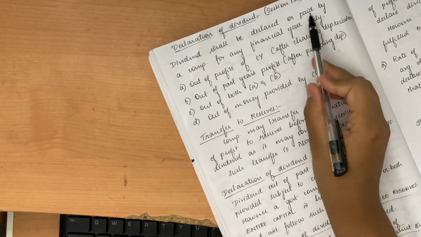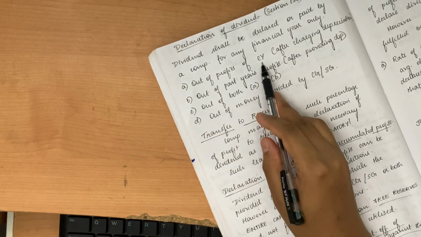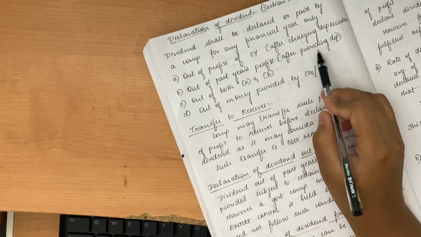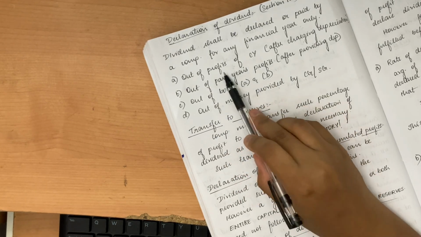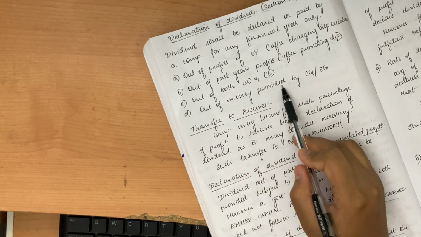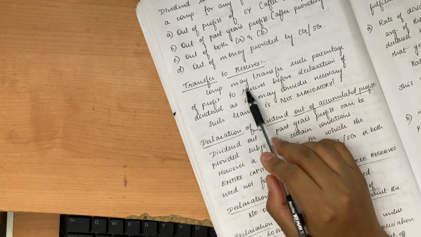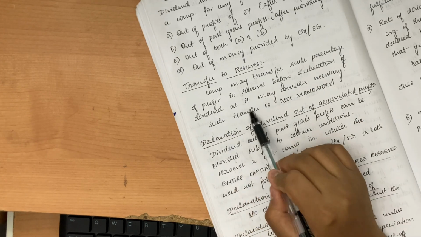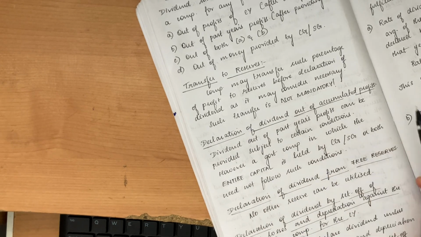Dividend shall be declared or paid by a company for any financial year only out of profits of the current year, that is after charging depreciation, or out of past year's profits after providing depreciation. It can either be out of both A and B, that is profits for current year and past year's profit, or it can be out of the money provided by the central government or the state government. Transfer to reserve. The company may transfer such percentage of profit to reserves before declaration of dividend as it may consider necessary, but make note that such transfer is not mandatory.